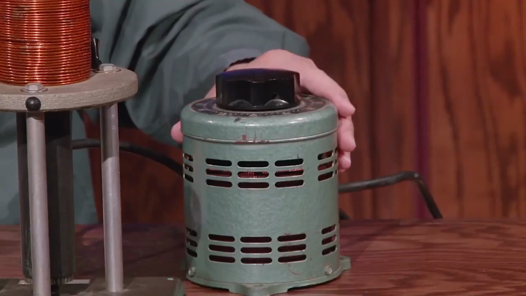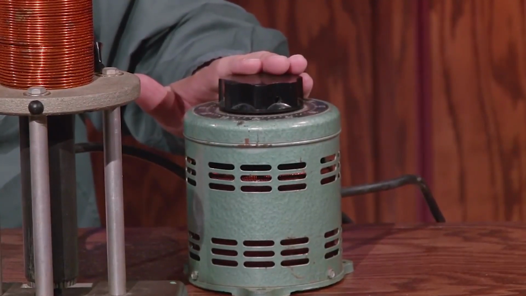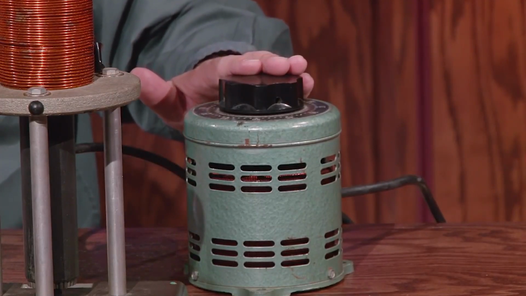This is our power supply right here, and it's connected to the alternating current supply that is in your house. And what that means is that the current will alternate 60 times every second. So it will turn this way, and then 1/120th of a second later, the current turns around, goes the other way. 1/120th of a second later, the current turns around this way.